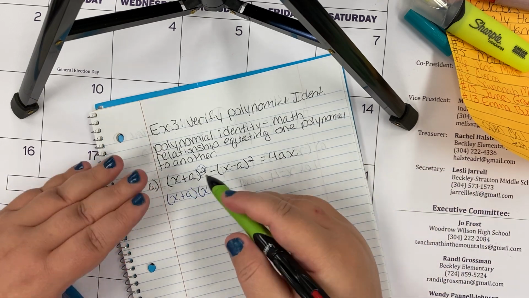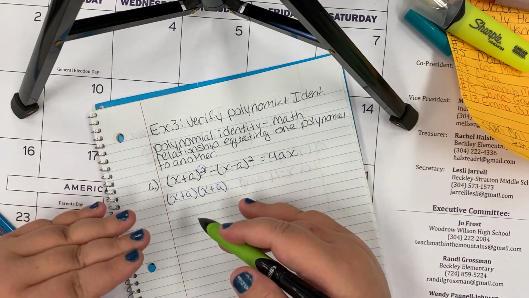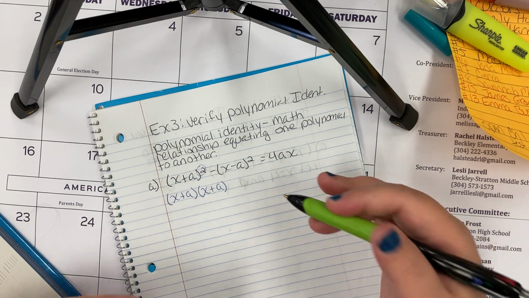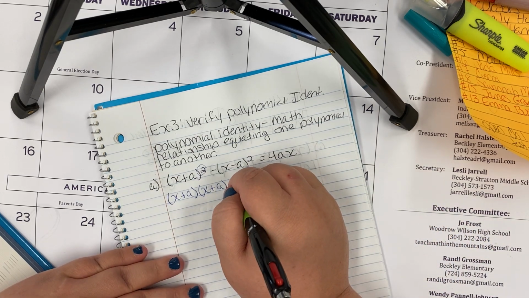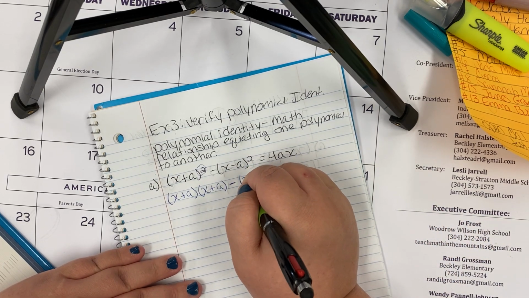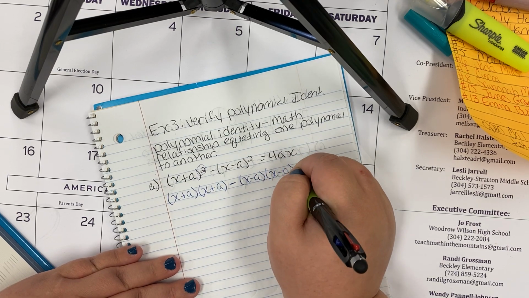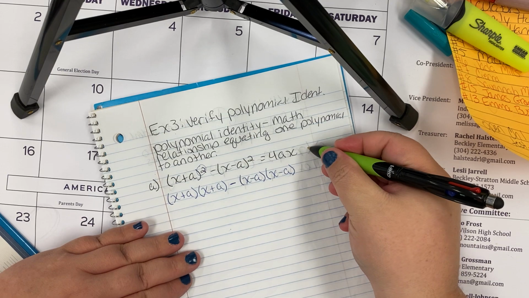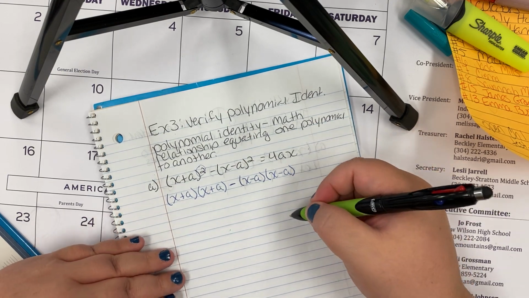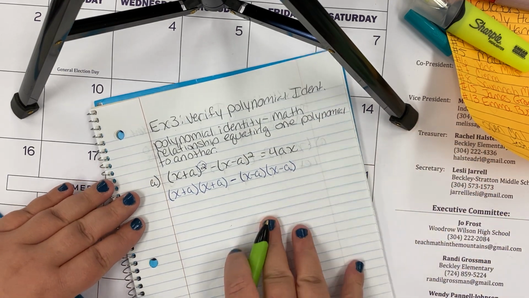Anything when you have a quantity squared means that it's this binomial times this binomial. Same thing here. I'm going to subtract. I'm going to say x minus a times x minus a. So I'm going to make this side look like this. If we can do that, then we have proven the identity.